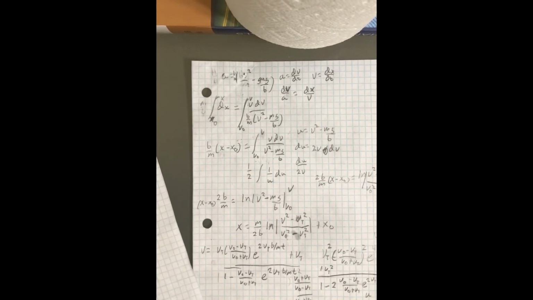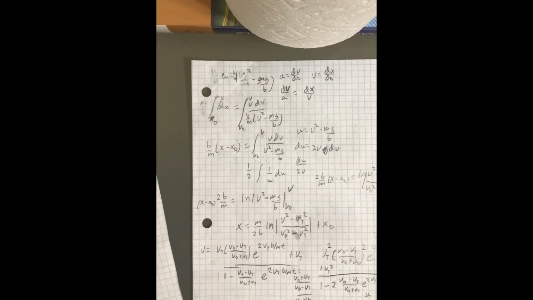Oh, crap. We're going to have (V naught plus Vt over V naught minus Vt) squared minus 2u (V naught plus Vt over V naught minus Vt) plus u squared.